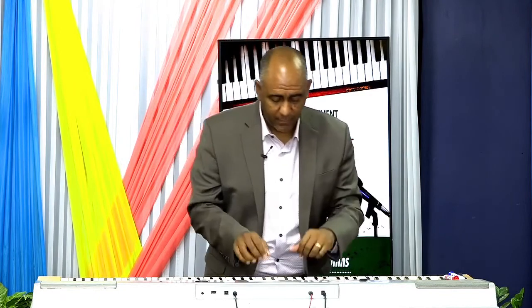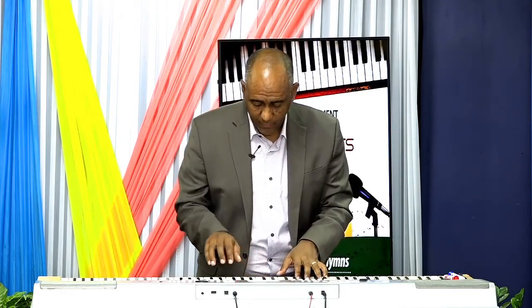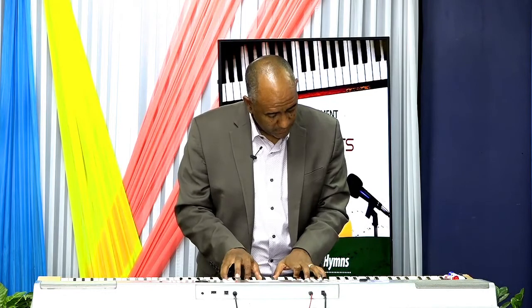So, when we look at the chords that we use for My God is Awesome, these are the chords in the key of C. So we have C, that's the first chord.